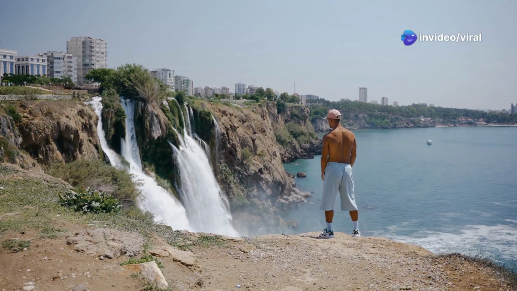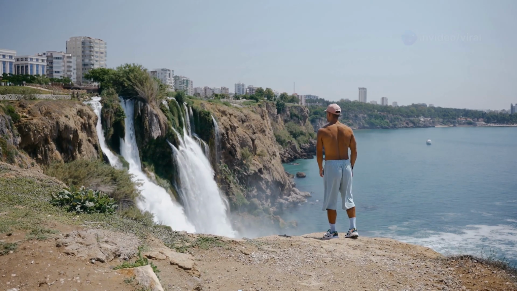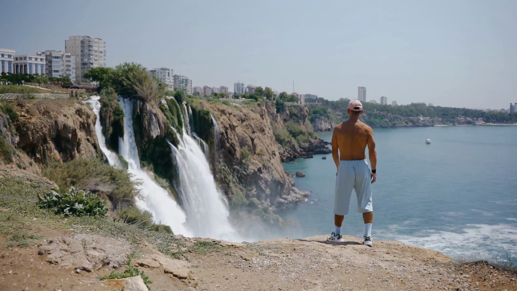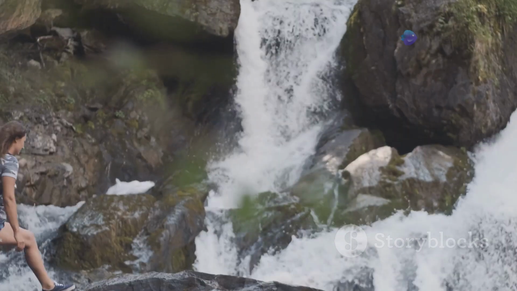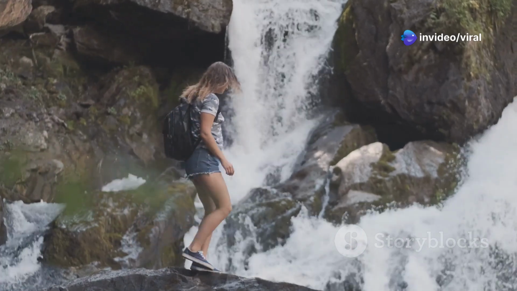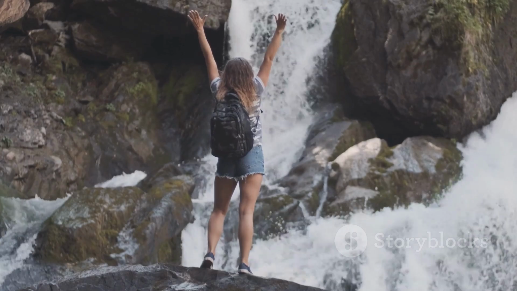Remember, the next time you see a waterfall, think about batteries and circuits. It's a fun way to connect the dots between the natural world and the principles of electricity. It's amazing how nature can help us understand even the most complex concepts. The next time you're out in nature, take a moment to appreciate how it mirrors the science we use every day.